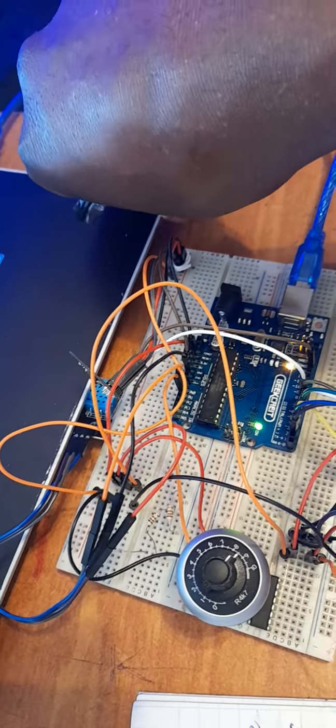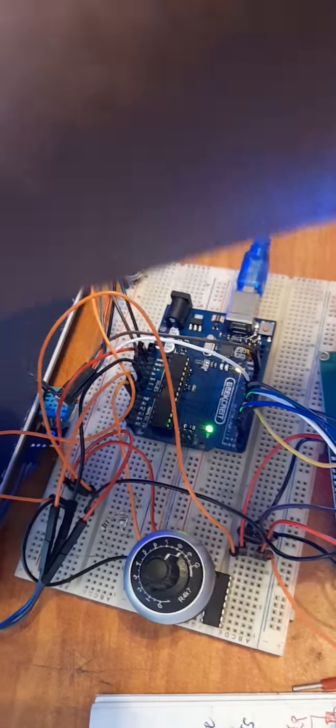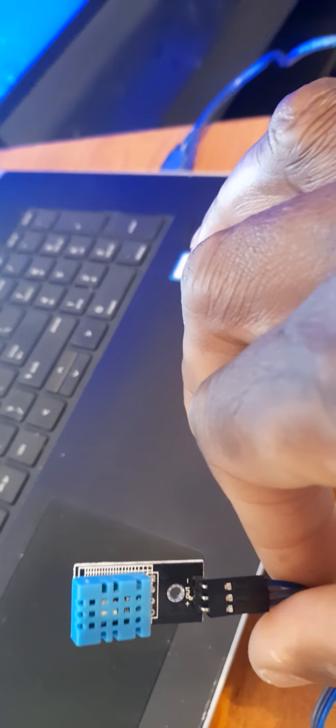And then here I have my temperature probe, the DHT11. This is my temperature probe. Let me see. Here it is. Currently it is measuring the room temperature.